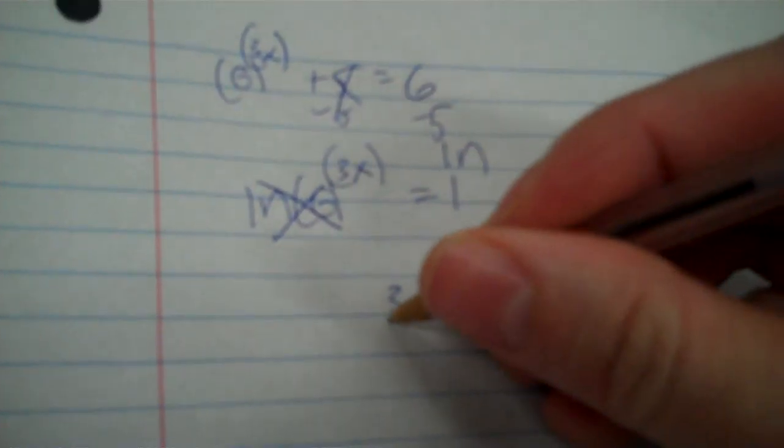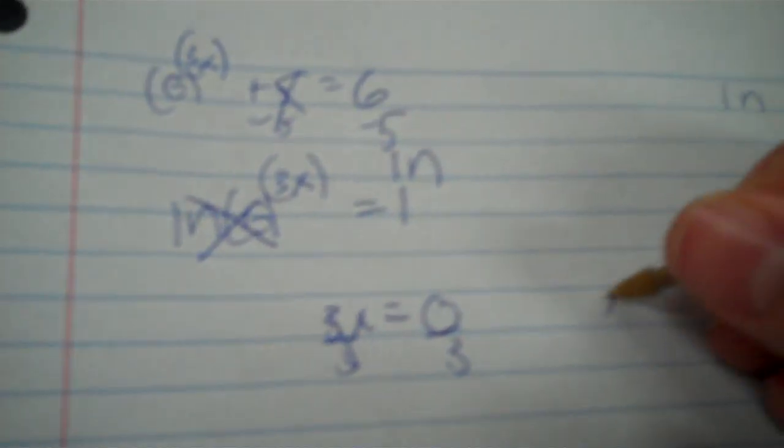The natural log of 1 is 0. When you have anything to a power and it equals 1, then the exponent is going to be 0. Told you. Divide by 3 and x equals 0. Because anything to the 0 power, even if the base is e, if I get a product of 1, it had to be to the 0 power.